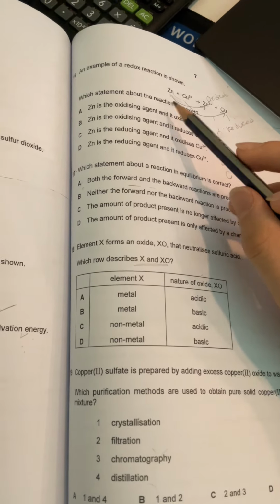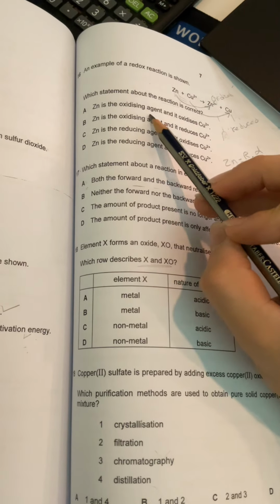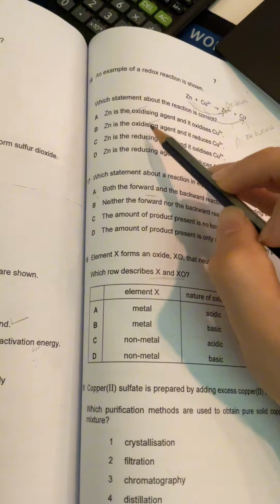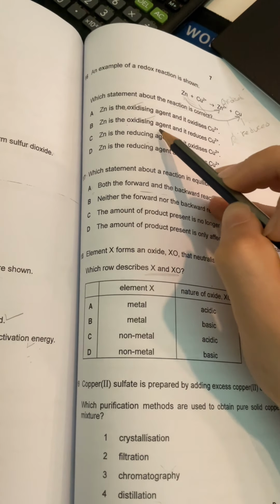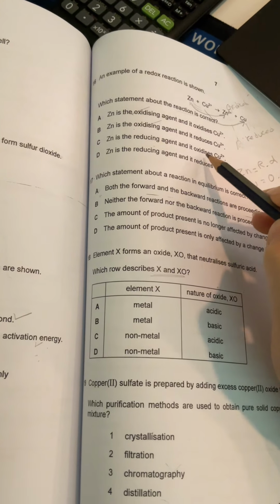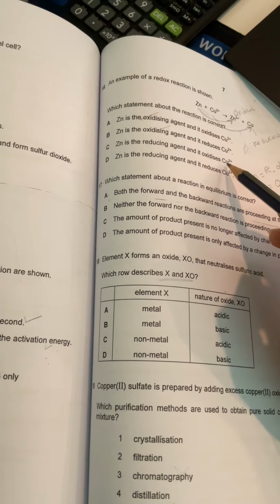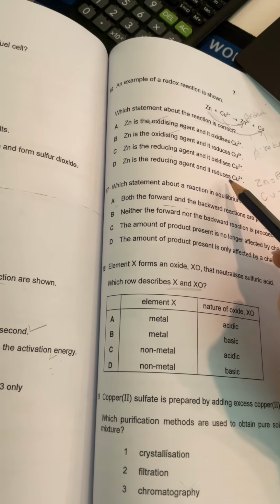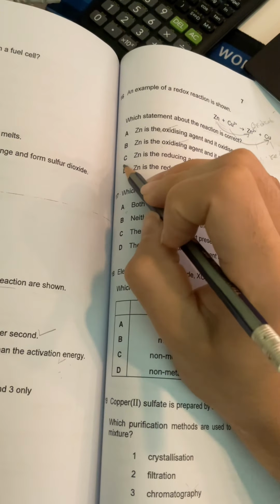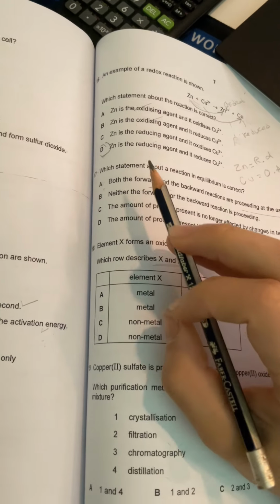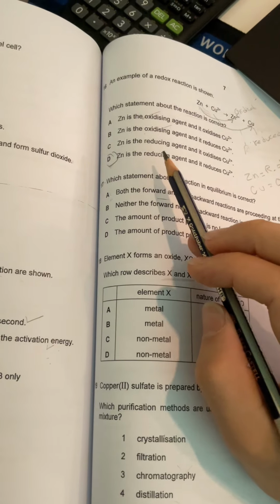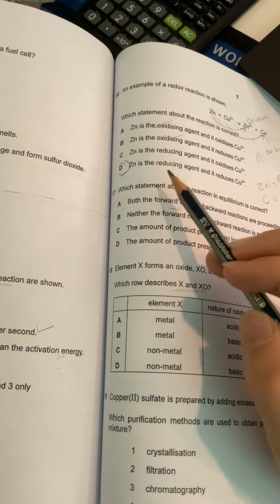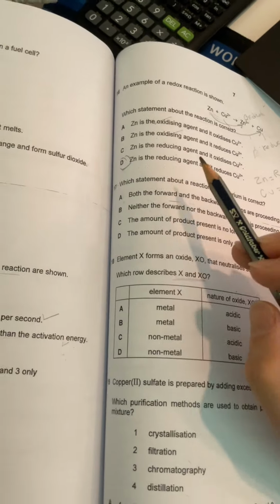Now let's look at the statements. Zn is the oxidizing agent? No. So cancel this one. Zn is the reducing agent? Yes. And it oxidizes copper? No. Zn is a reducing agent and it reduces copper? Yes. So whenever you're solving such questions and your answer is usually in the end, always try to cancel out the incorrect options before you reach the correct answer.